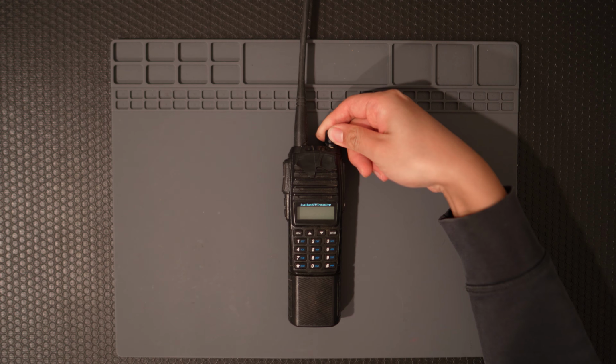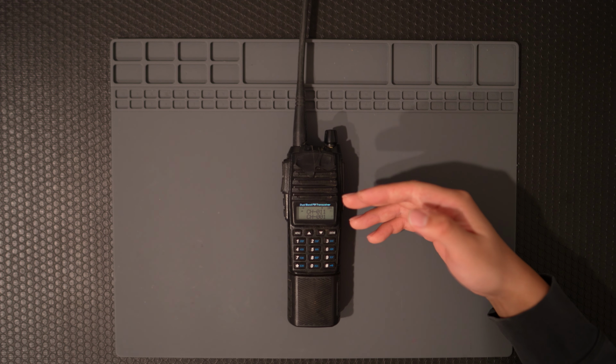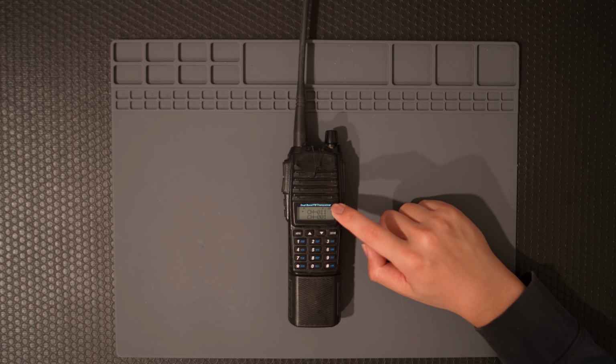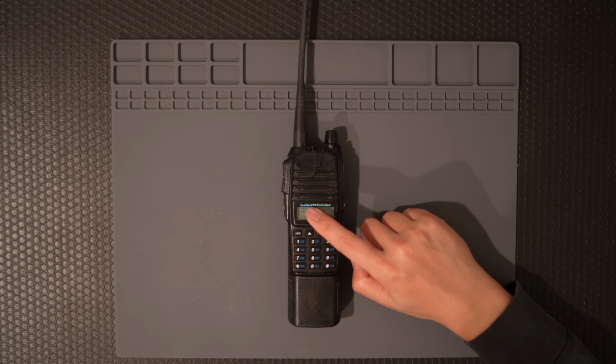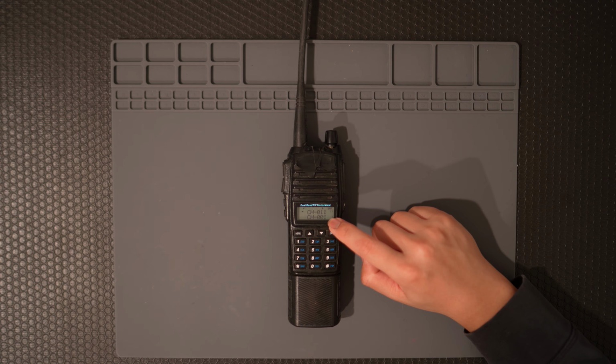So when I turn it on, there's no voice, there's no backlight LED. It's locked. For the keypads, it's transmitting in high power, and most importantly, it has the radio frequency hidden from the screen.